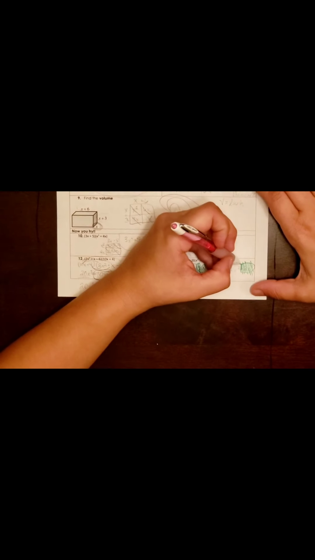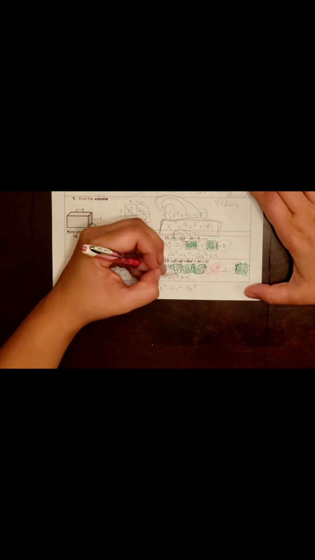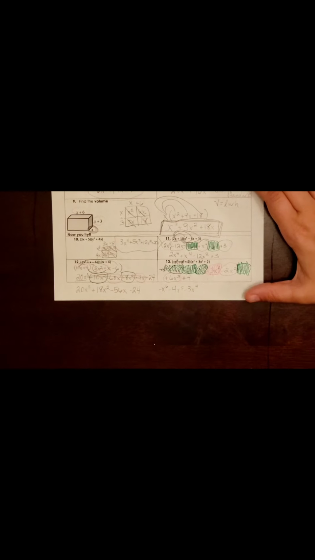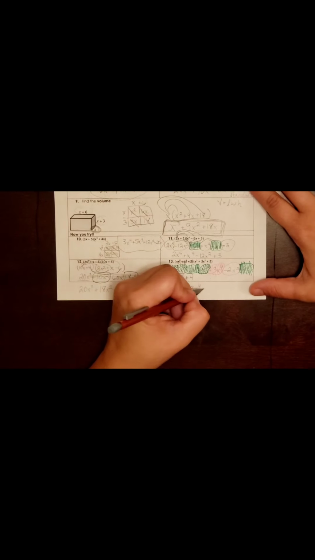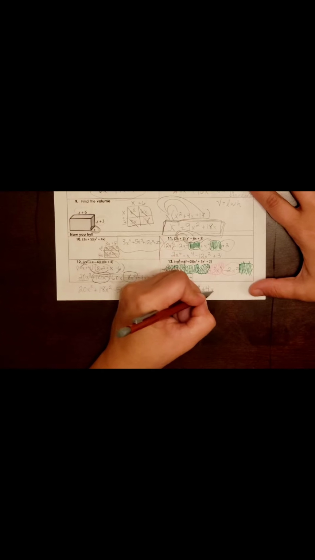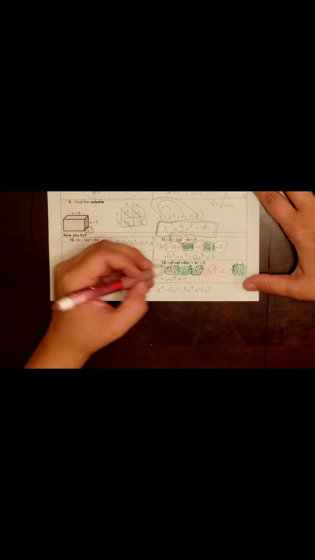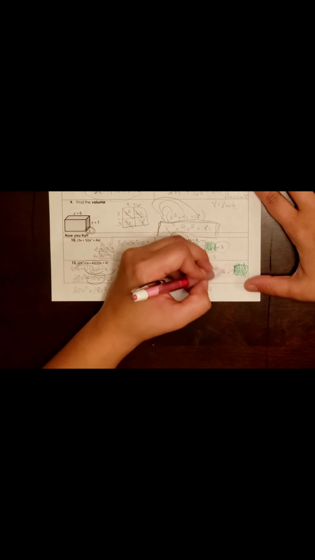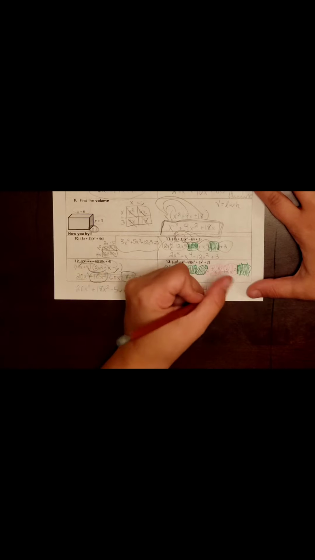Okay, now we're going to do x squared. So the like terms that we have are a negative 2x squared and a positive 6x squared. So that makes a positive 4x squared. Okay. Got positive 4 right there. No like terms.